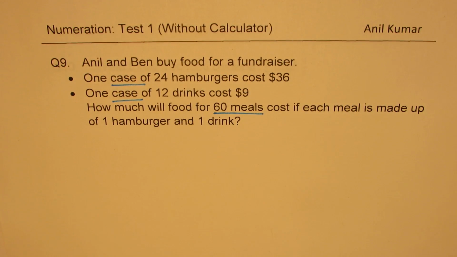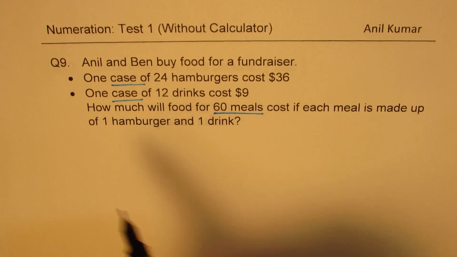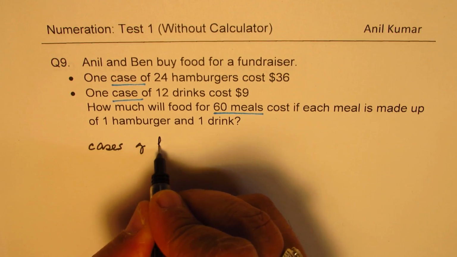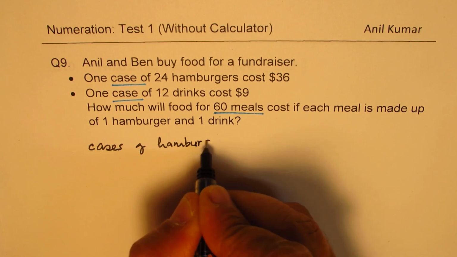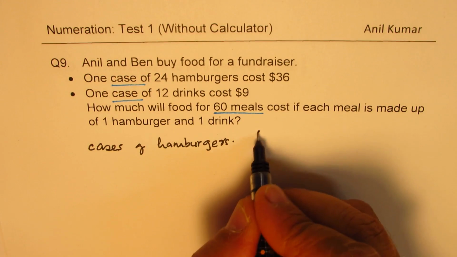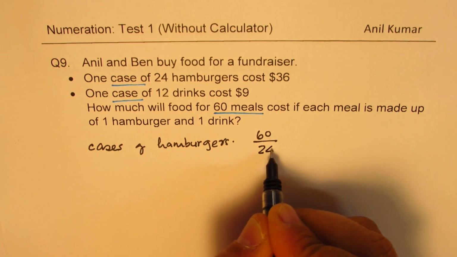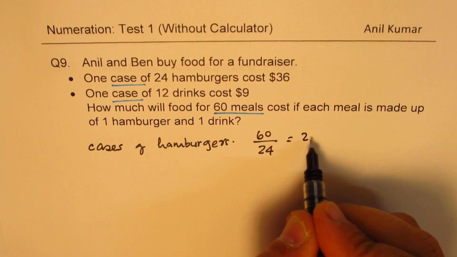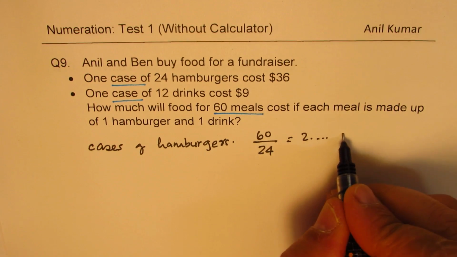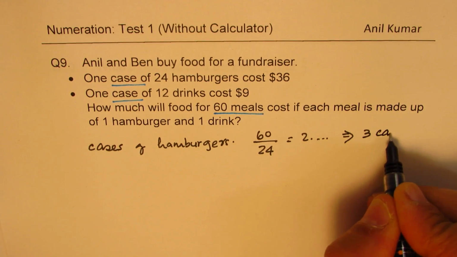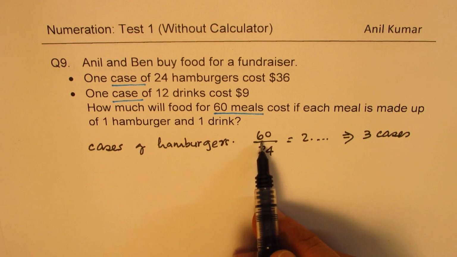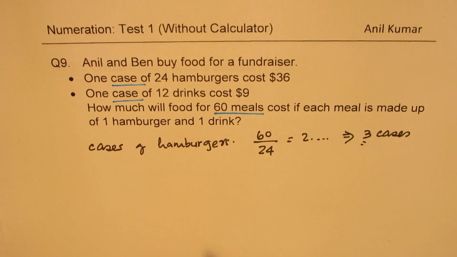Correct? Now to get 60, how many cases of hamburgers do you need, right? So first you need cases of hamburgers. We need 60, and each case has 24. If I divide 60 by 24, it is 2 point something, correct? So that basically implies that I have to buy 3 cases. If I buy only 2, I get only 48. I cannot serve 60 people, so I have to buy 3 cases. You get the idea, right?